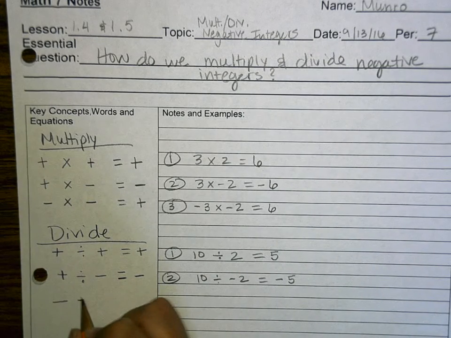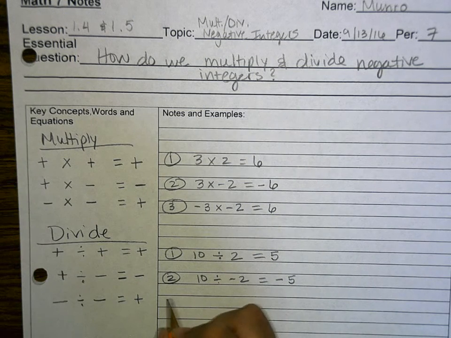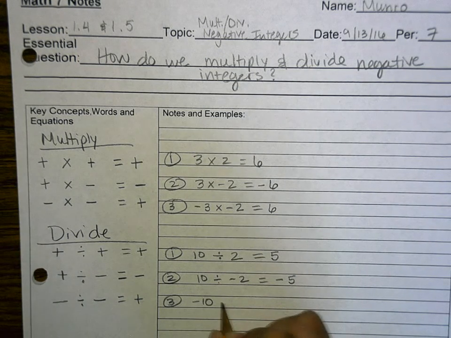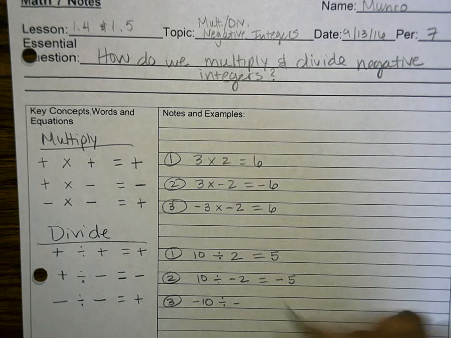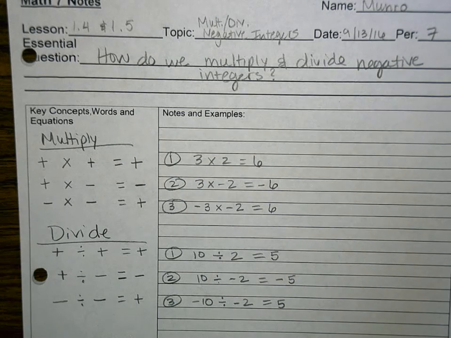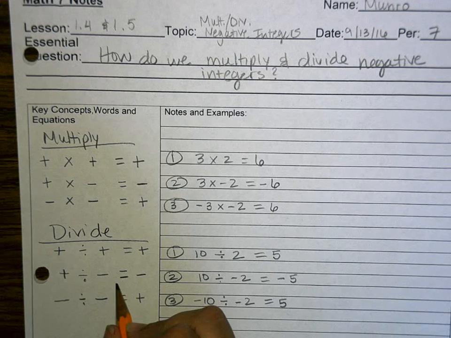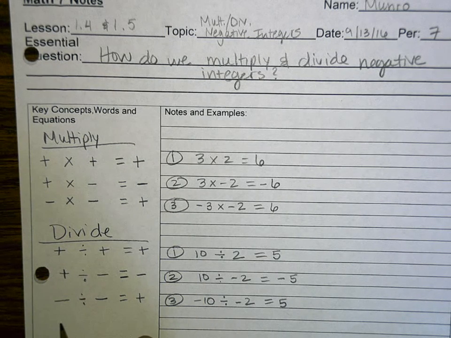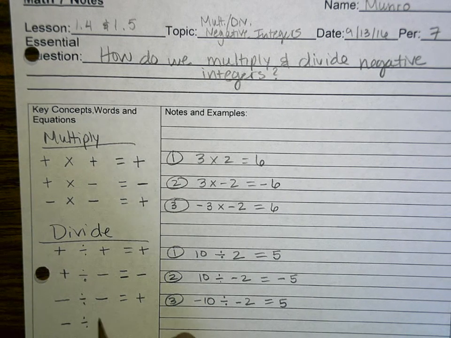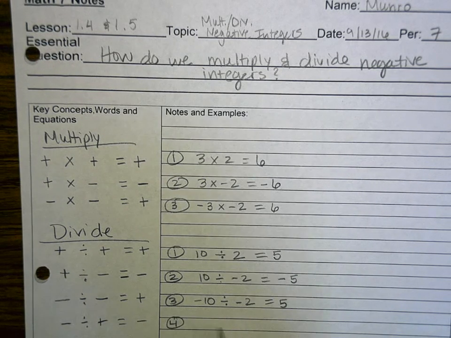And what about a negative divided by a negative? A positive. It's the same rules. Isn't that great? So let's do that one. So let's do negative 10 divided by negative 2, and that should be a positive 5. There's something, if you switch the order, it doesn't matter. So let's say when you're dividing, if you want to change that to a negative divided by a positive, you still get a negative. So I'm going to rewrite that. So say you have negative 10 divided by positive 2, you still get negative 5.